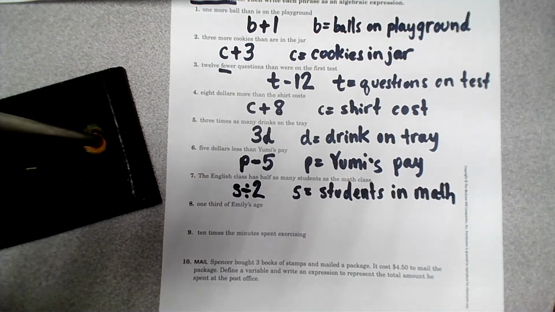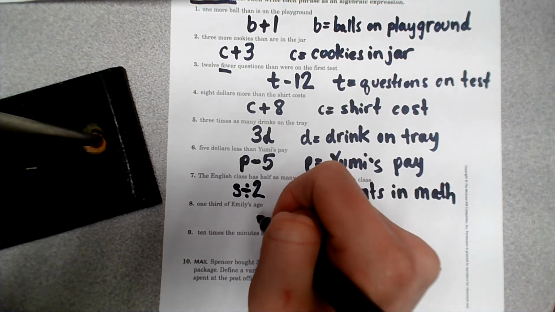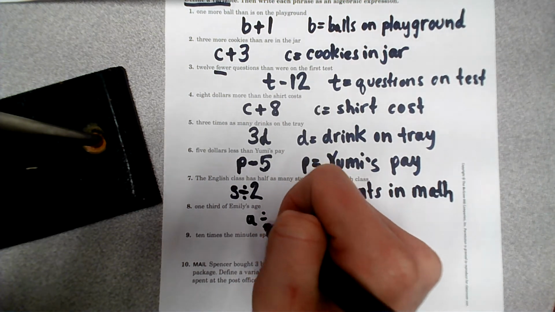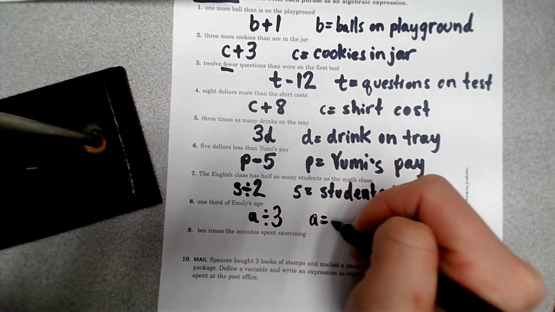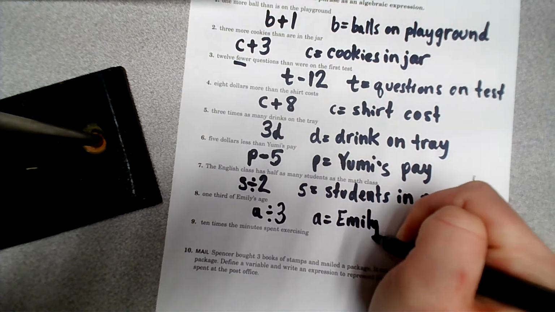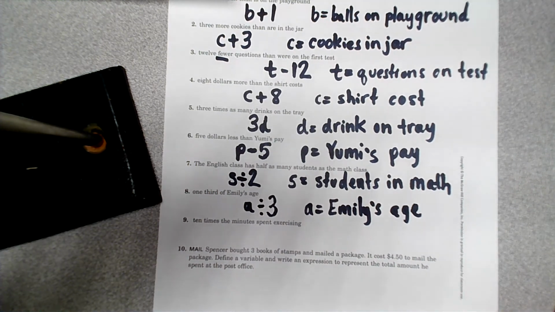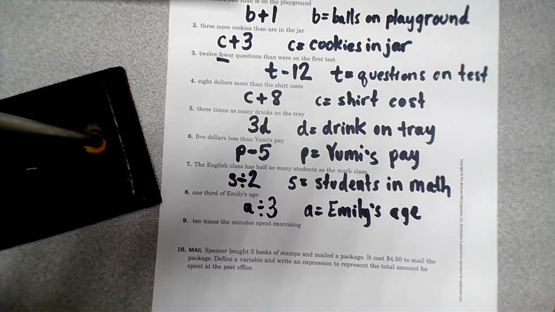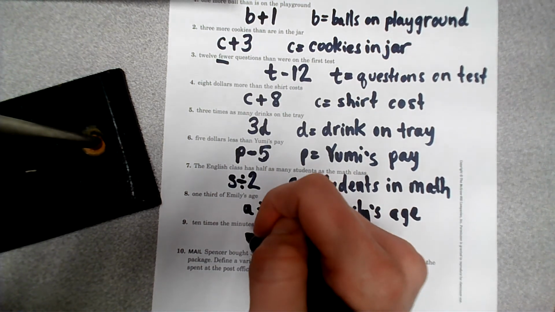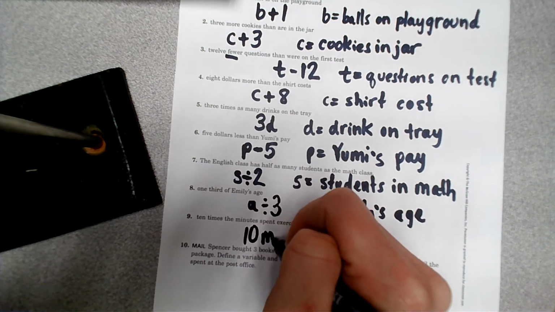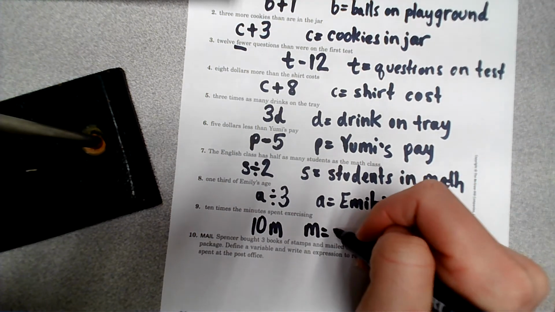Number 8, 1/3 of Emily's age. Pause it and try it. All right, Emily's age divided by 3. 1/3 of Emily's age. A equals Emily's age. Sorry, this is kind of getting thick writing with this permanent marker. And last one I'll do is 10 times the minutes spent exercising, and we would go 10M. M equals the number of minutes exercising.